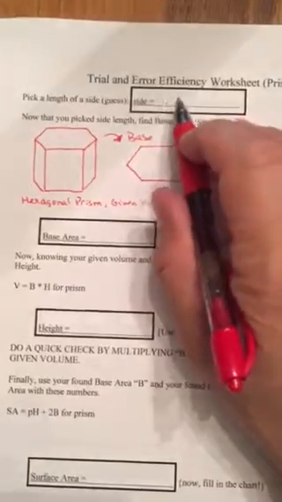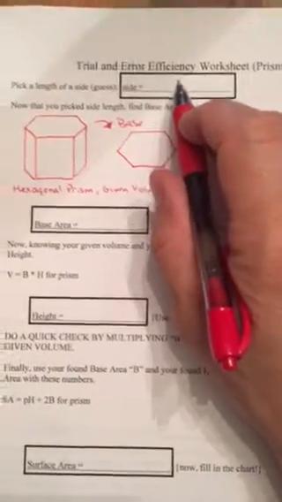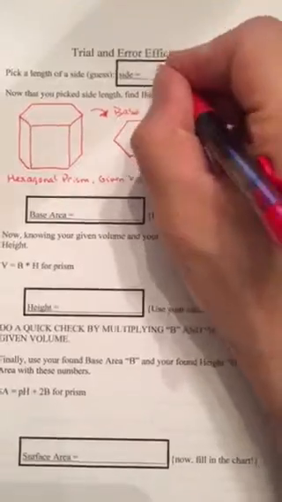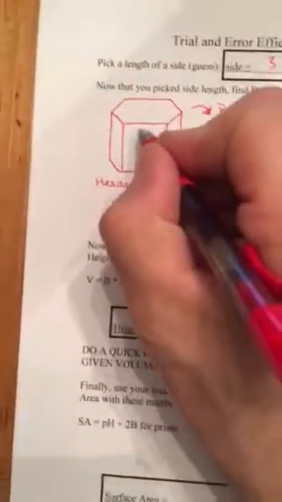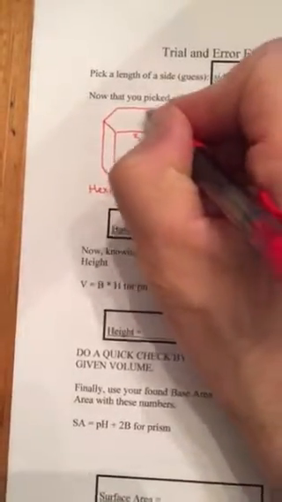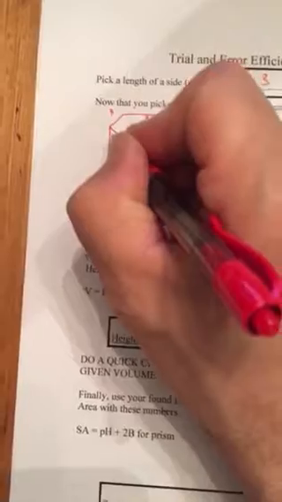And to start, you're just going to pick any side that you want, just a guess. And we're going to use a trial and error method to find that most efficient surface area. I'm just going to go ahead and guess 3 for the length of a side. So what I'm saying is that if this is an equilateral base, all the sides are 3, what would the height then have to be for this volume to have 500 cubic centimeters?